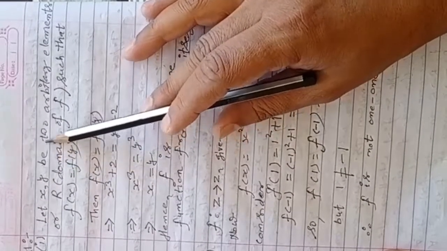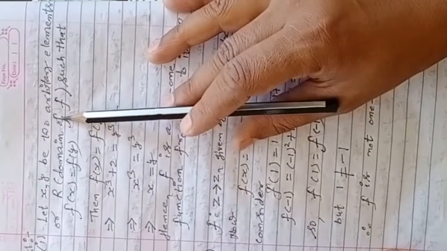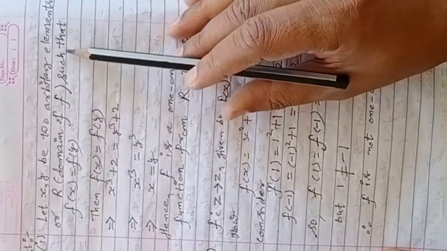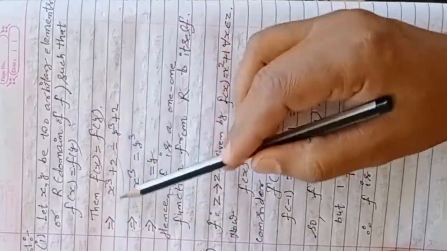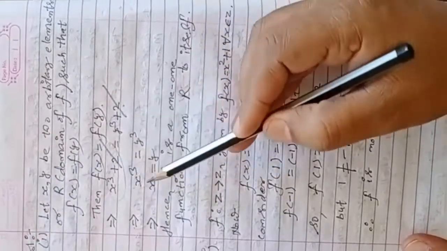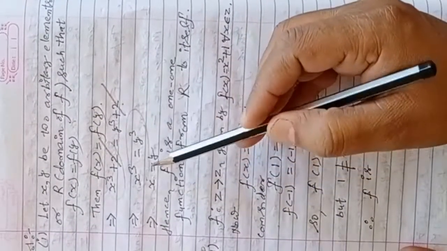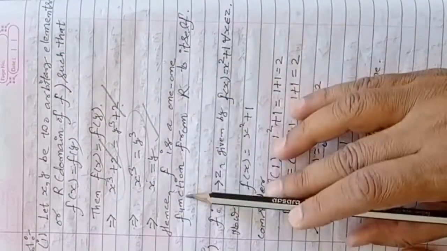First example. Let x, y be two arbitrary elements of R, the domain of f, such that f(x) = f(y). So f(x) = f(y), so we can write x³ + 2 = y³ + 2. So 2 will be cancelled out, x³ = y³, and if x³ = y³, then it implies x = y. Hence f is a one-one function from R to itself.